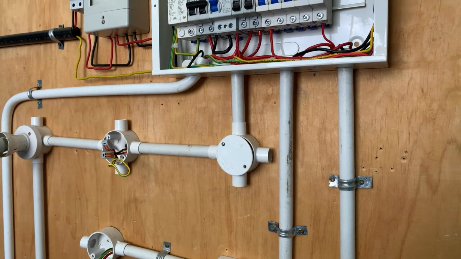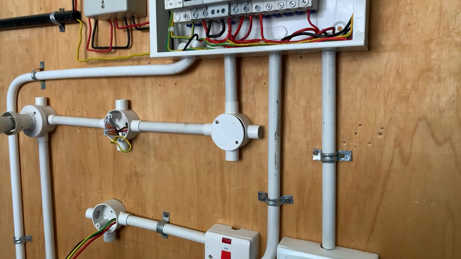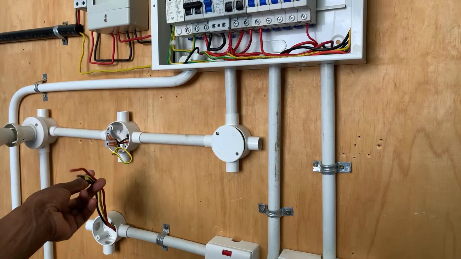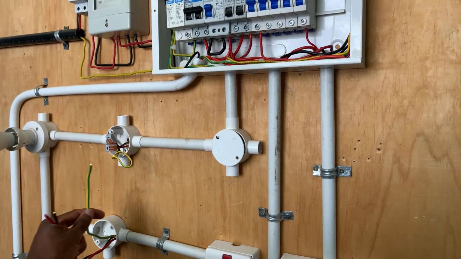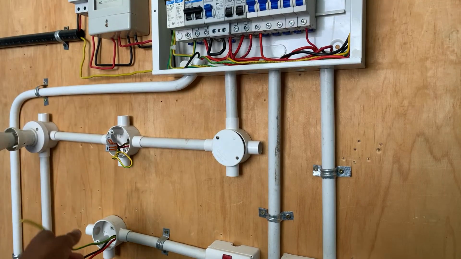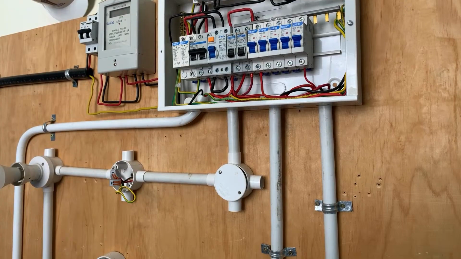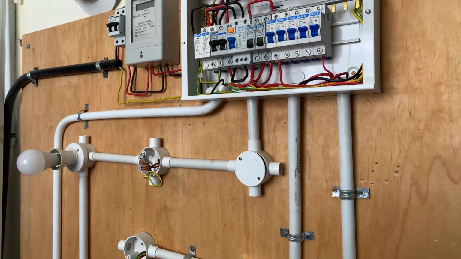So if we go by what we have here, this is the earth wire that is meant for a heater in that circuit, coming all the way from the consumer unit. So let us go ahead and also test it.